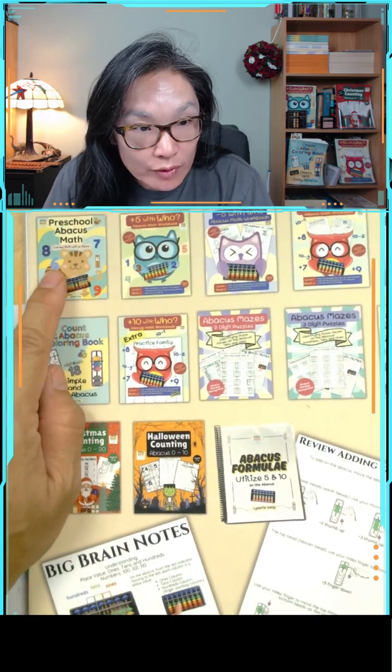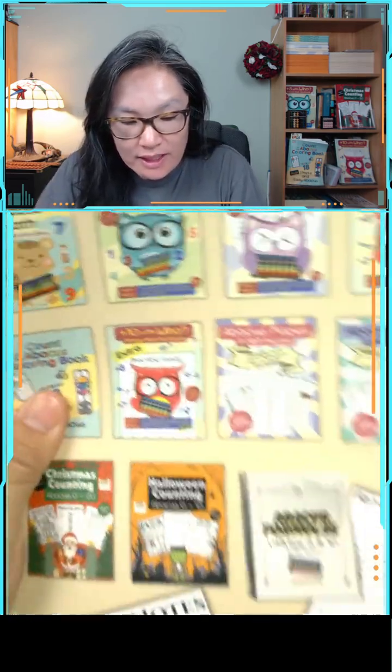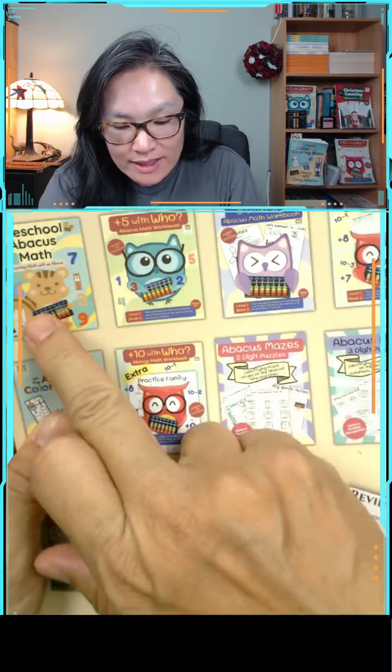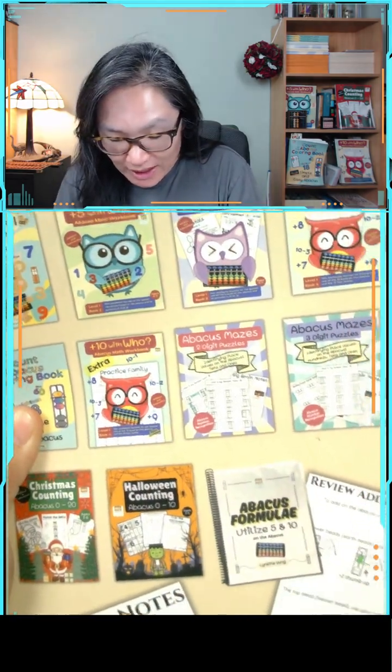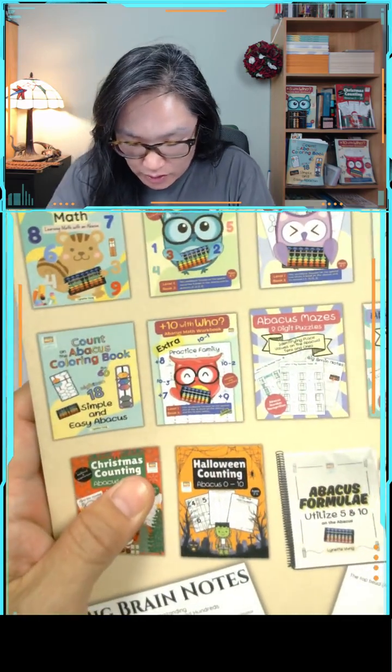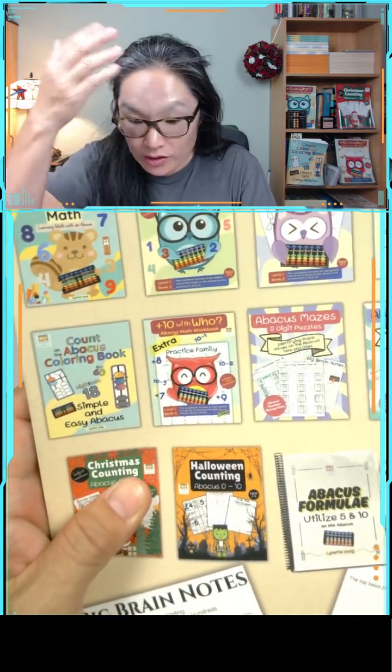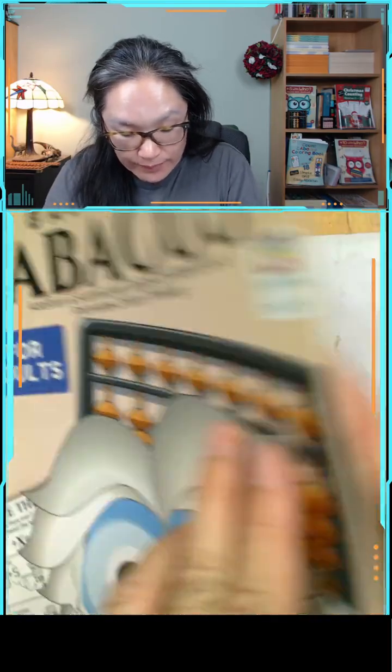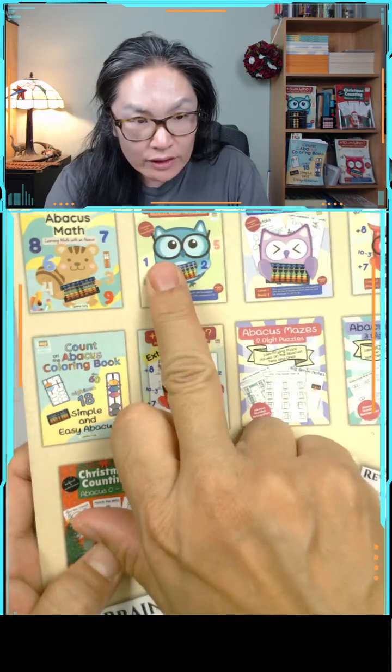We were doing a flip through of the preschool book. There is the plus the 5. So what I did is, this is usually for the kids, because I was thinking I was going to be teaching kids. I didn't think adults would actually be interested, but adults are interested, so that's why I created this book right here. So here is the plus 5.